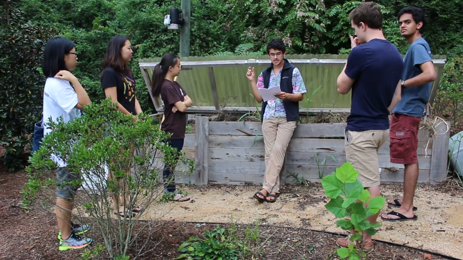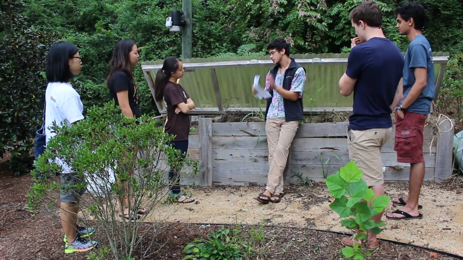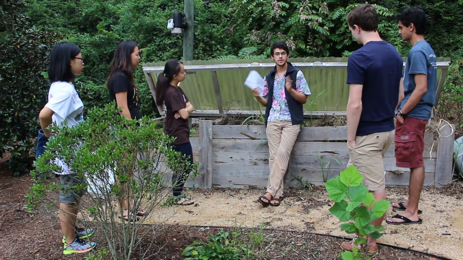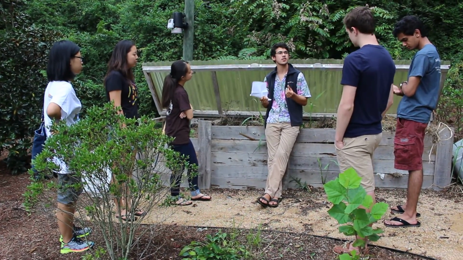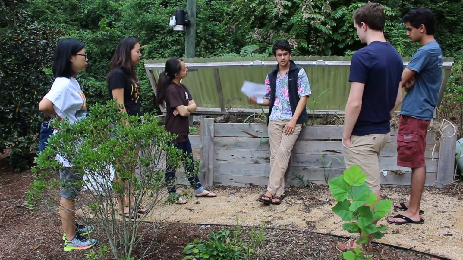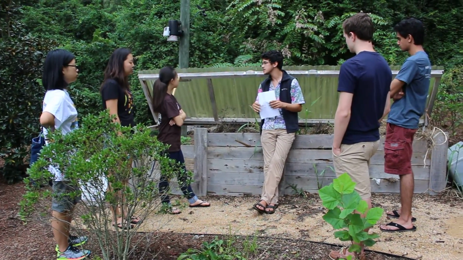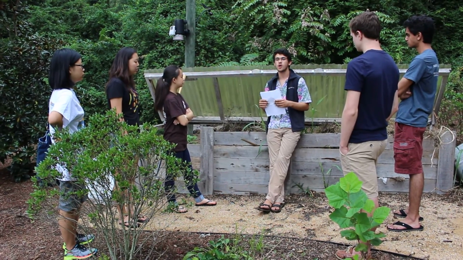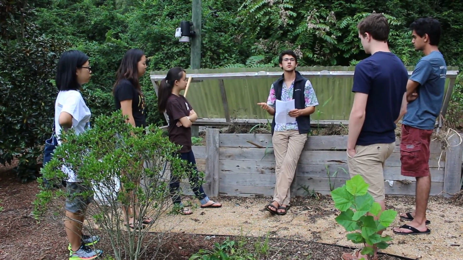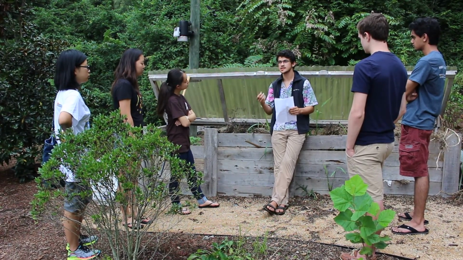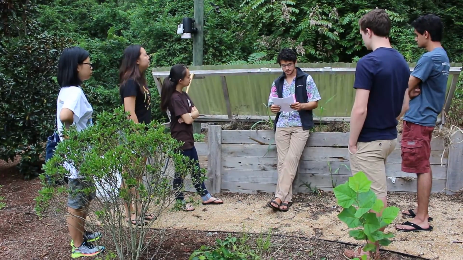There are two main ideas that I want you to know. The first is that there is a difference between brown material and green material. It's not based off color. Brown material is anything that is desiccated, that doesn't have a lot of water in it. That could include dry leaves, straw, twigs, sort of woody material. Green material is anything like fruit peels or grass clippings, things that have water in them.